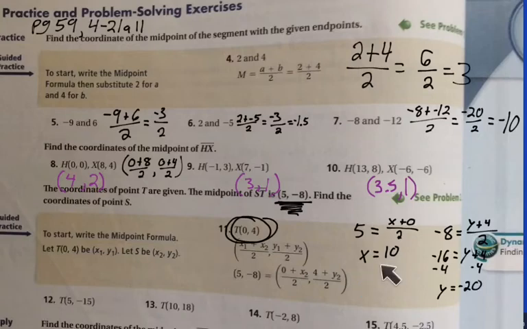So you have your x, you have your y. Make sure you answer the question. It is a coordinate point. It all makes sense to me. All right, I'm dropping down to 12, 13, 14, and 15.